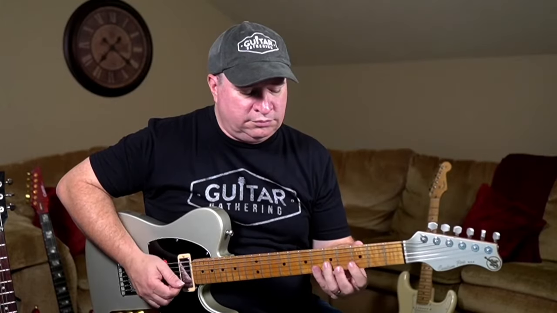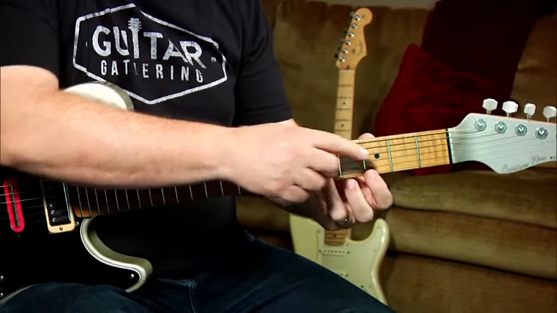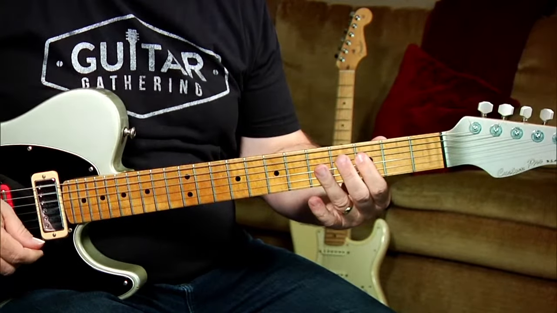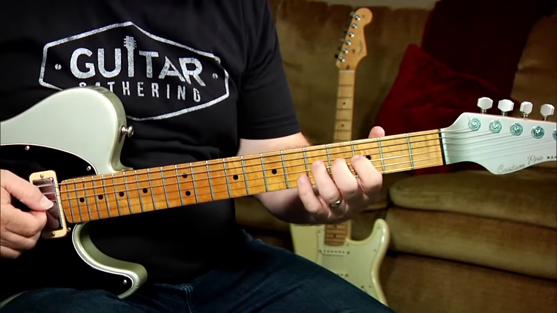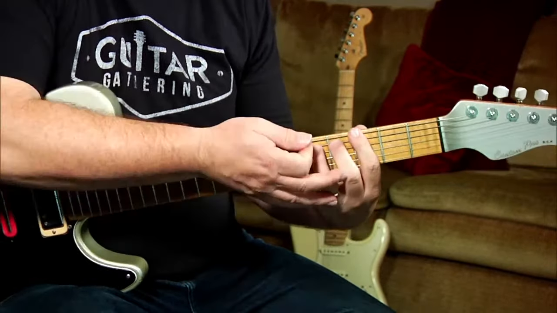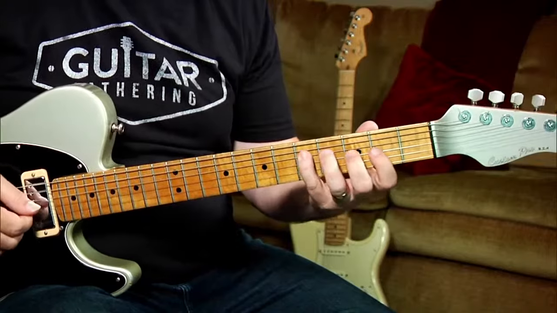Don't do that. See how I'm doing flat on my fingers? Don't do that. Of course I'm going to hit other strings with that. I want to be on the very tip. So I've got to bring my hand forward a bit.